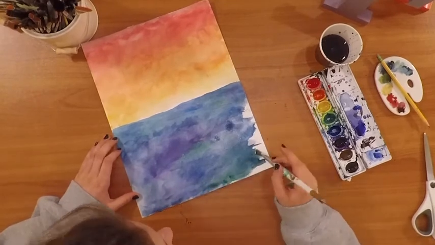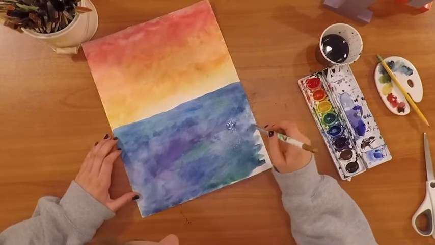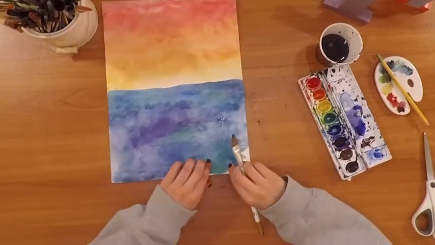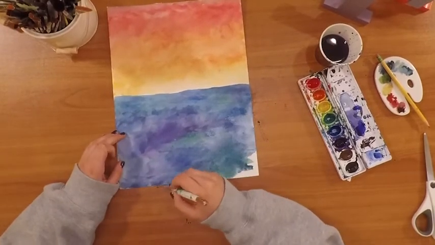So sometimes when you're using watercolor, your paper curls up, and to prevent that from happening, we use watercolor paper or Bristol board, and that basically prevents it from curling up. It curls up mostly because of the water that's used when you're painting.